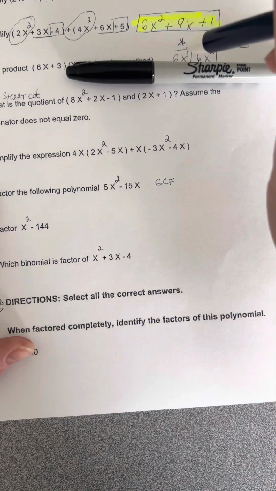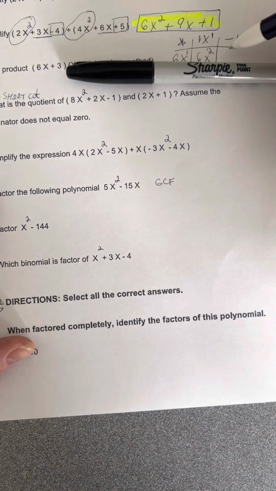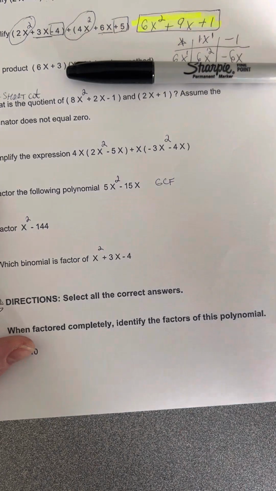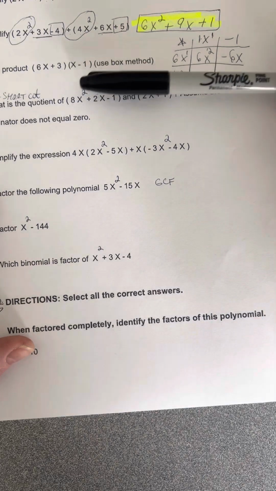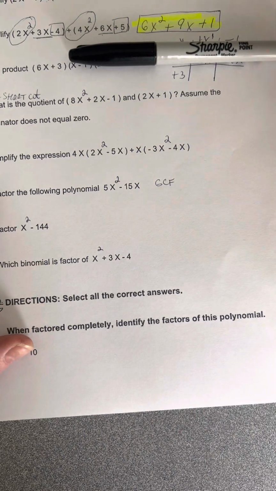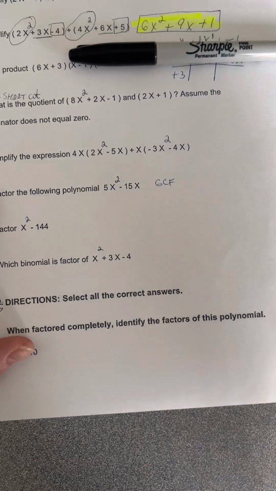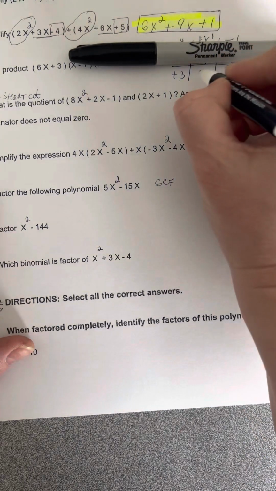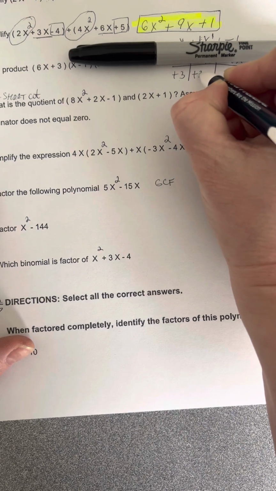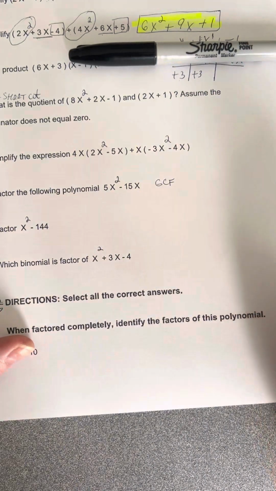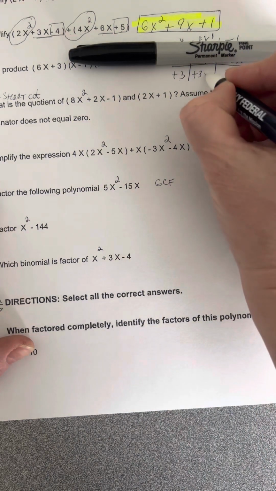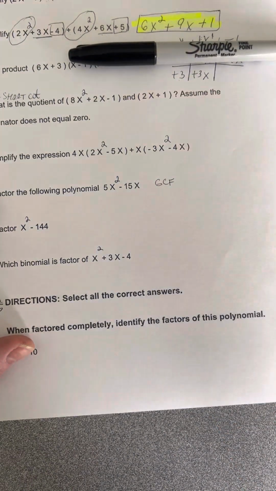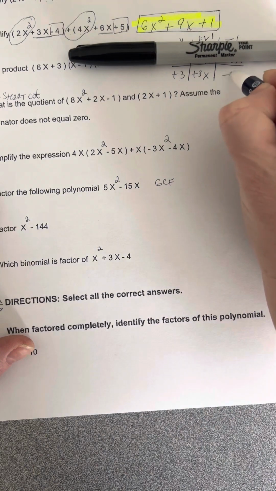All right. And then you're going to do 6 times negative 1 is negative 6. And do not forget the x that goes with it. All right, we are done with line 1. Then I would like you to cover that one. That way you know you are done with it. Then I'm going to do positive 3 times 1 is just plus 3. See, I'm writing that plus there because it'll help you out in a minute. And then don't forget your x. And then lastly, positive 3 times negative 1 gives you negative 3.